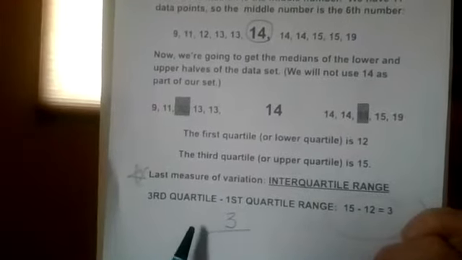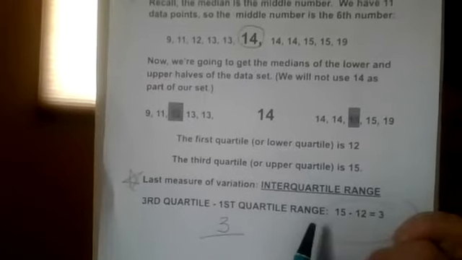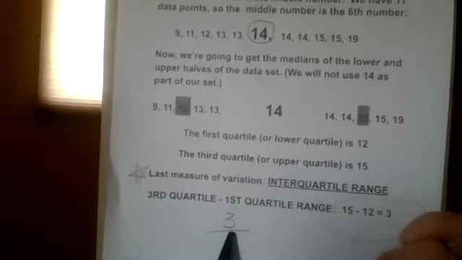Okay. Once you get the first quartile and the third quartile, you can calculate something called the interquartile range. And that's just like the range that we did earlier where we subtracted the high value minus the low value, but we're using the quartiles. So 15 minus 12 gives us an interquartile range of 3.